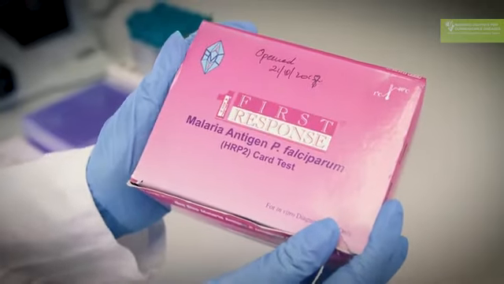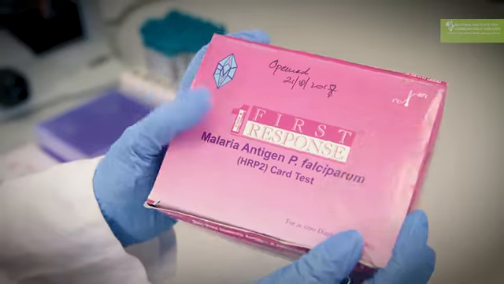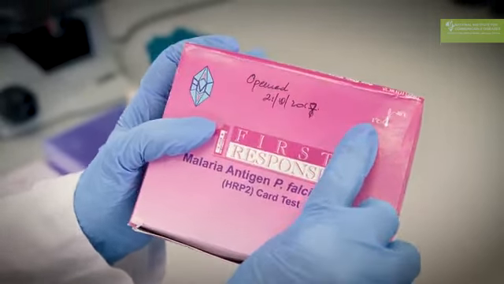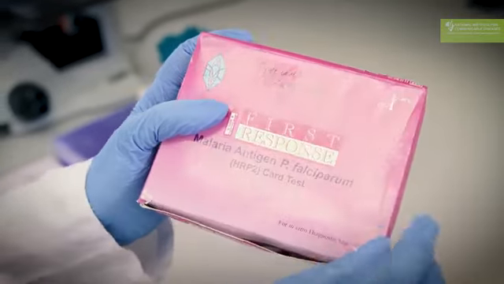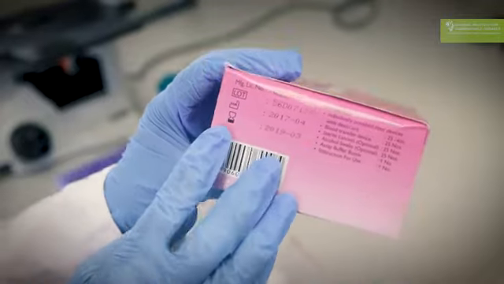When you get a First Response rapid diagnostic test box, you need to ensure that you check two things. What the temperature range is, so this test can be used from 1 degree to 40 degrees. And the most important thing you need to check is the expiry date. And this is on the side of the box.